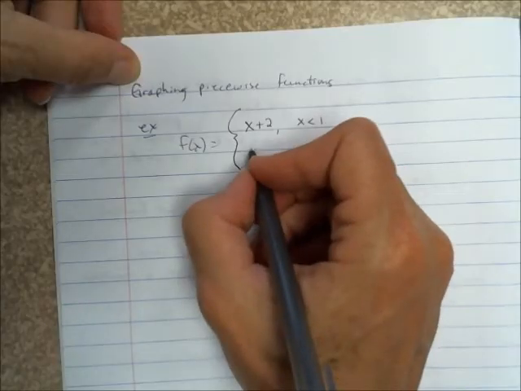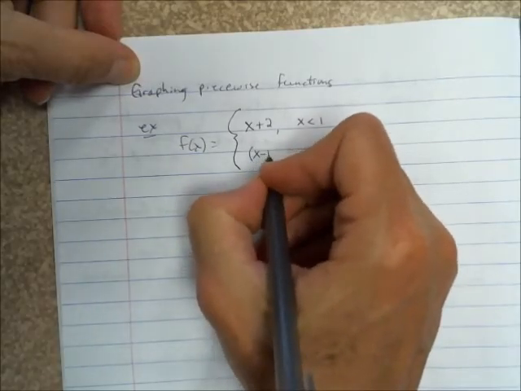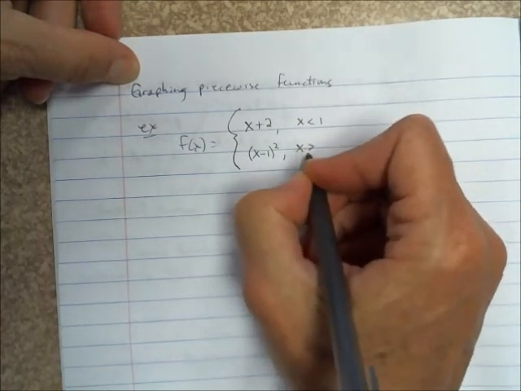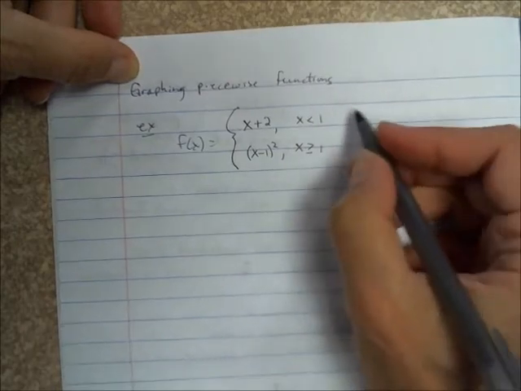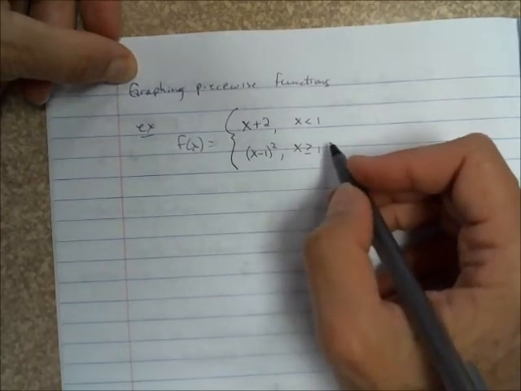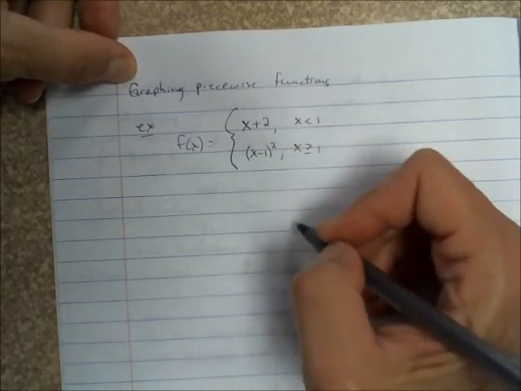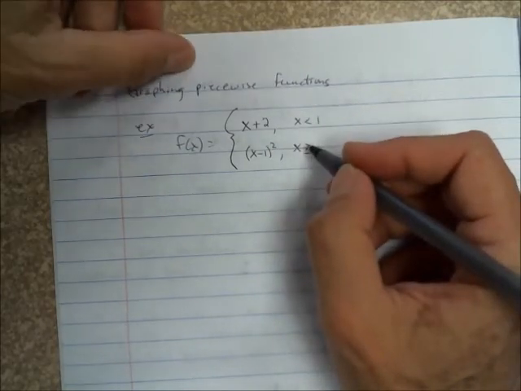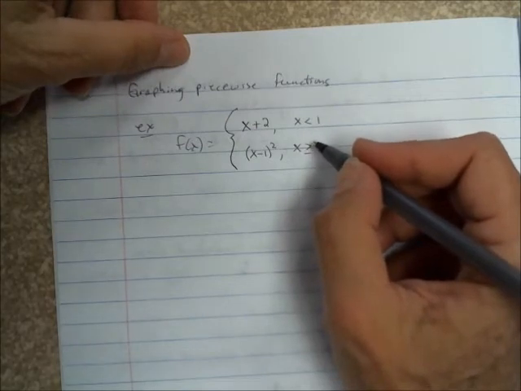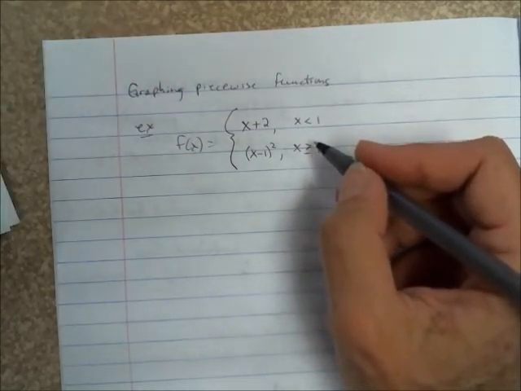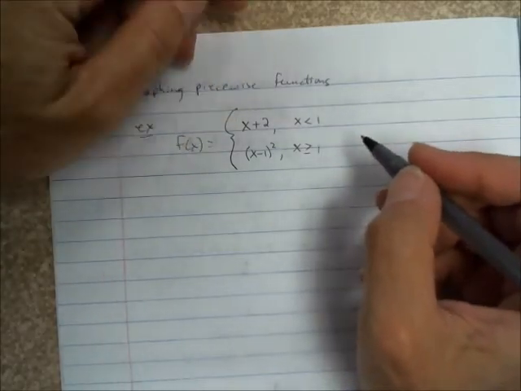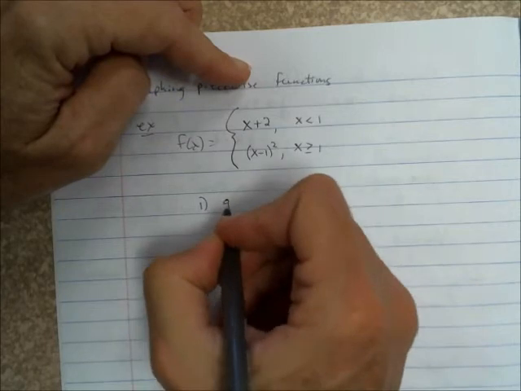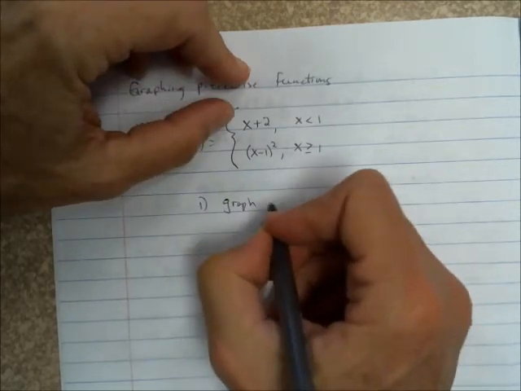And let's say f of x is equal to x minus 1 squared, and that is for all the values of x that are greater than or equal to 1. So we have two pieces of this piecewise function. Piecewise functions can be a lot of pieces. You could add another one or so, and you can just change the domain. But in this particular case, this piecewise function is only in two pieces. So the first thing you're going to do is graph the first part, or graph the first piece.